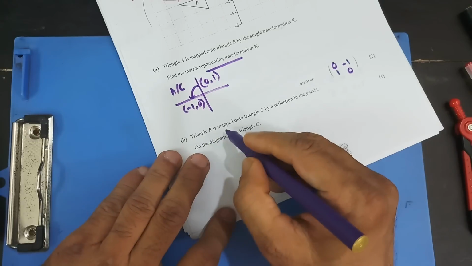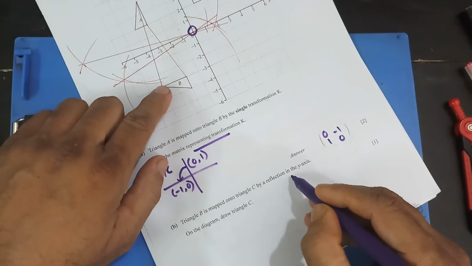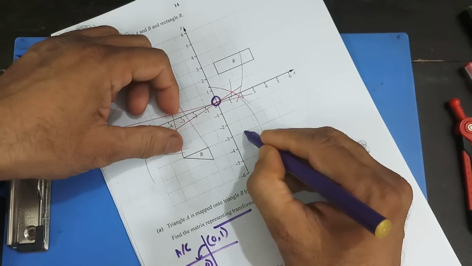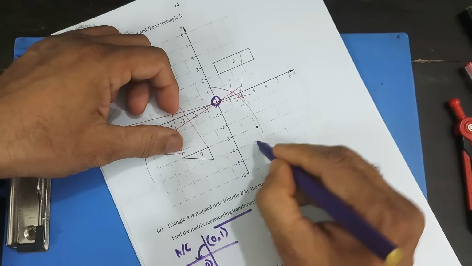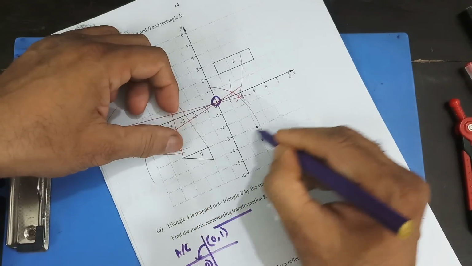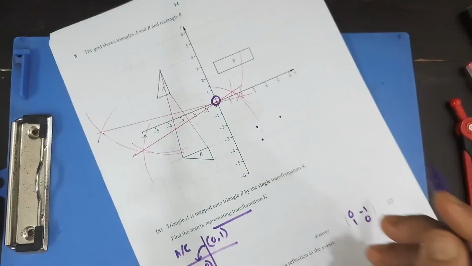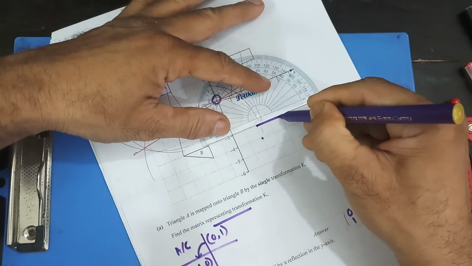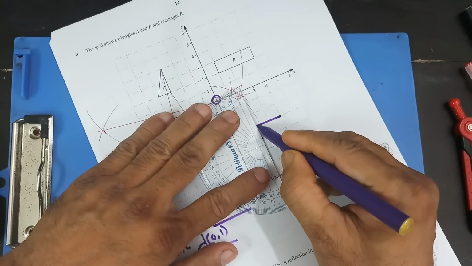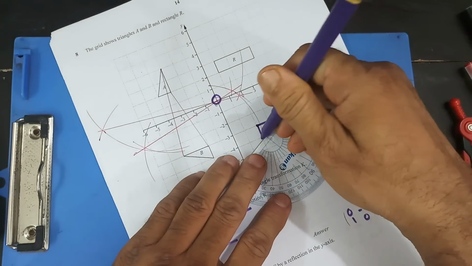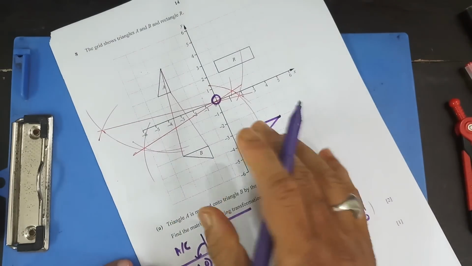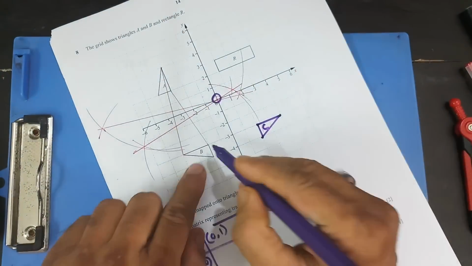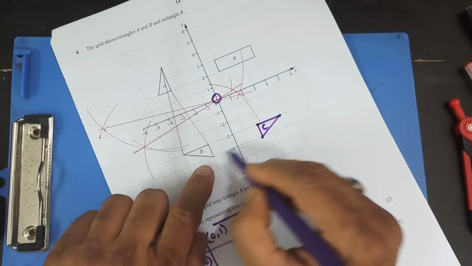Triangle B is mapped onto triangle C by a reflection in the y-axis. In the y-axis, so the difference over here 1 2, it's going to be 1 2 right over here, and 1 2, then 1 2 3 4, is that. So I can just join this, and then this is going to be my triangle C. This is the easiest way, because if you fold through this vertical line, this point is going to coincide with this one.